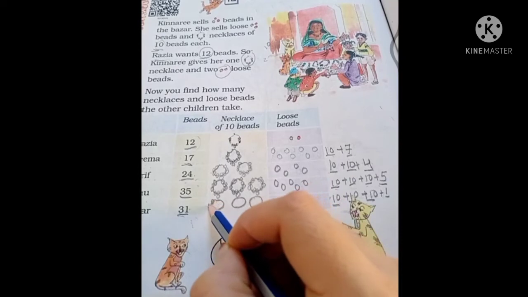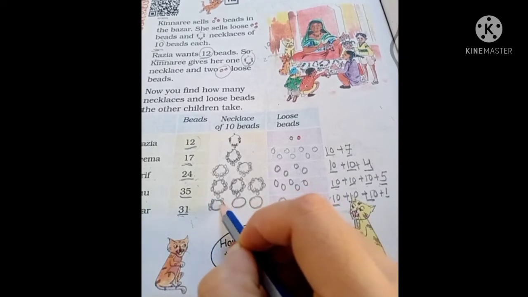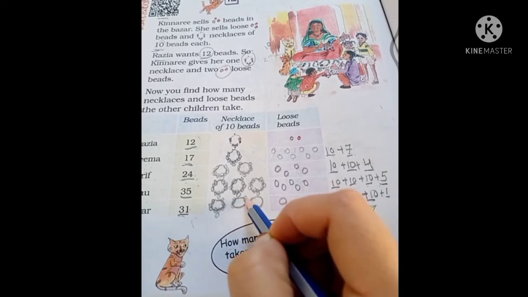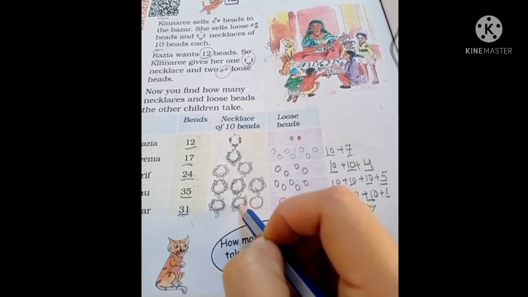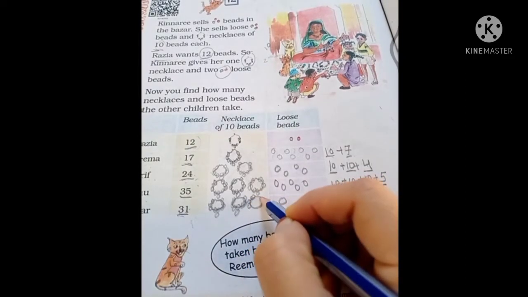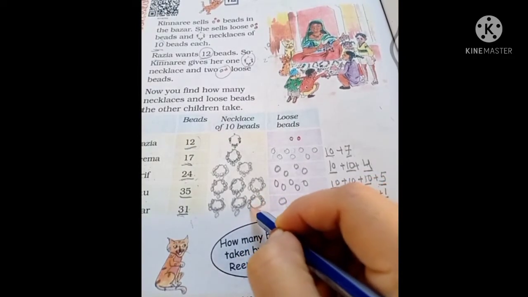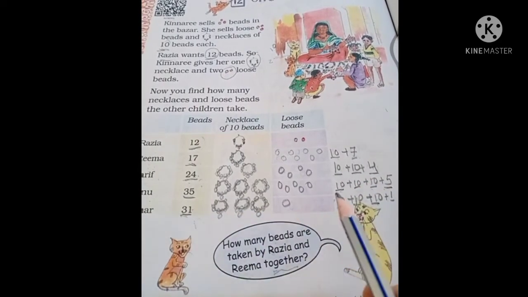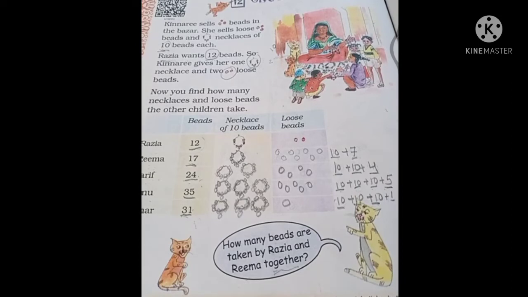So here we have to draw 10 beads in each necklace, right? So 1, 2, 3, 4, 5, 6, 7, 8, 9 and the 10. So here also 1, 2, 3, 4, 5, 6, 7, 8, 9 and the 10. And this one bead you have to draw as a loose bead. So everyone draw this one. सबको ये draw करना है, necklace and loose beads also. So draw it nicely, everyone.